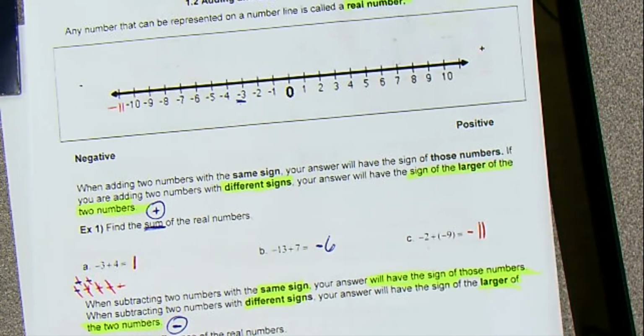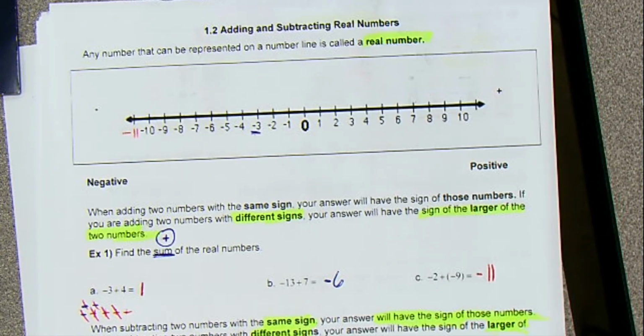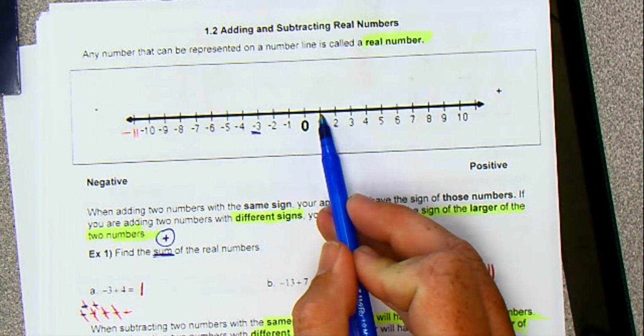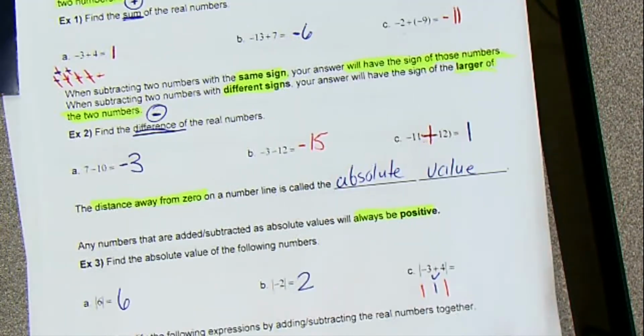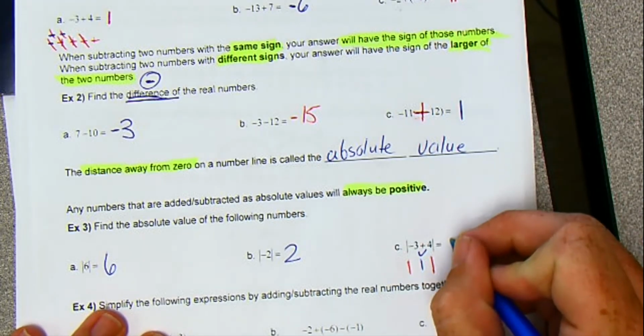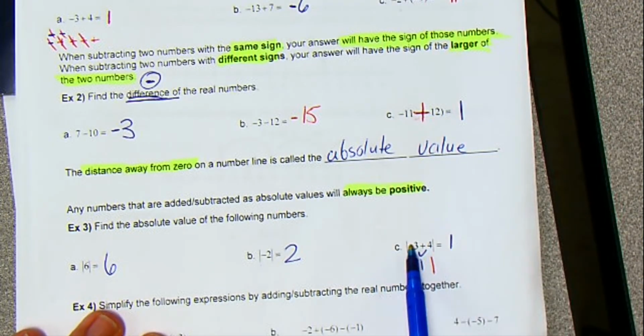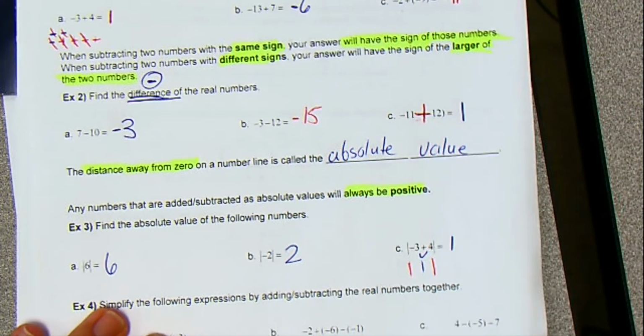We'd go back up to our number line and count the number of spaces it takes to get from 1 to 0. So 1 to 0 is only 1 space. The final answer for this problem is indeed 1. We got the absolute value of -3 plus 4 equals the absolute value of 1. The absolute value of 1 is just 1, because 1 is 1 space from 0.